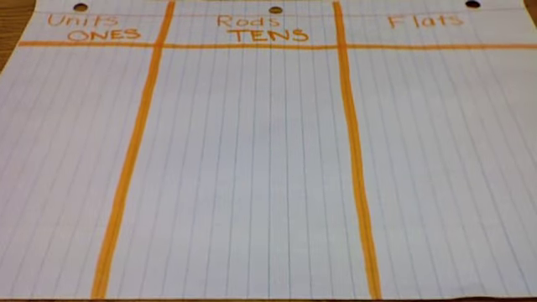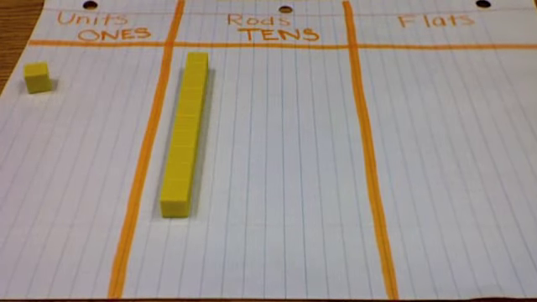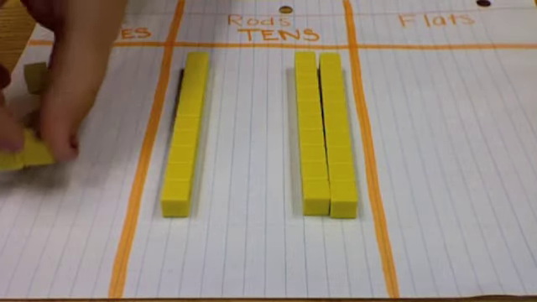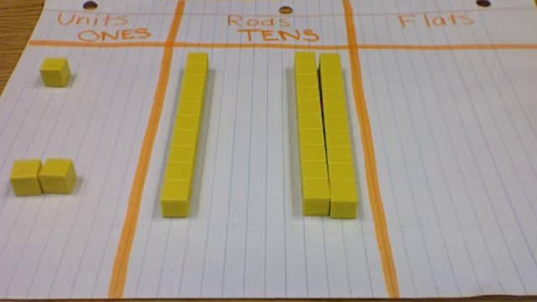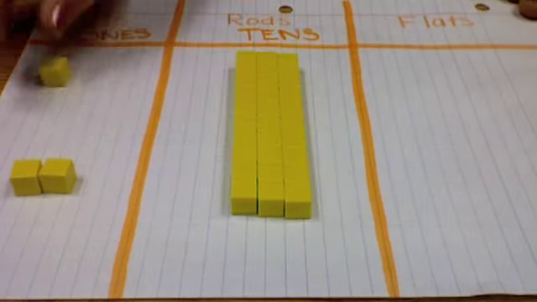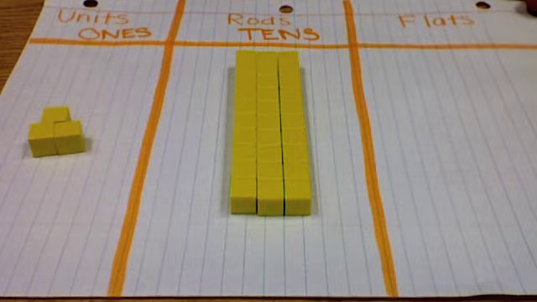Now let's try to use the base 10 blocks to solve an addition problem, and we'll start with one that you already know. 11 plus 22. I like the way you represented your numbers. You realize that 11 equals 10, one rod, plus 1, a unit block, and that 22 equals 20, two tens, two rods, plus 2, two unit blocks. So now if we add them together, what do we get? 33. That's right.